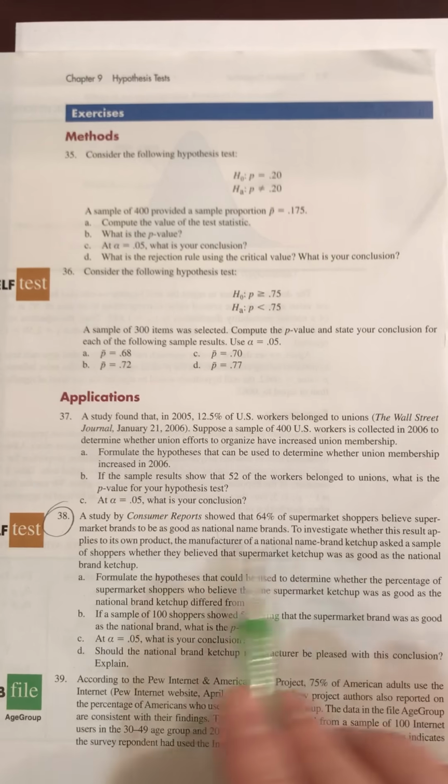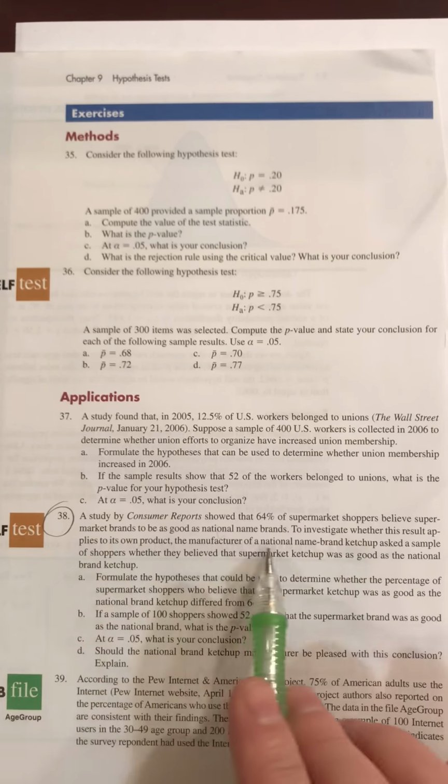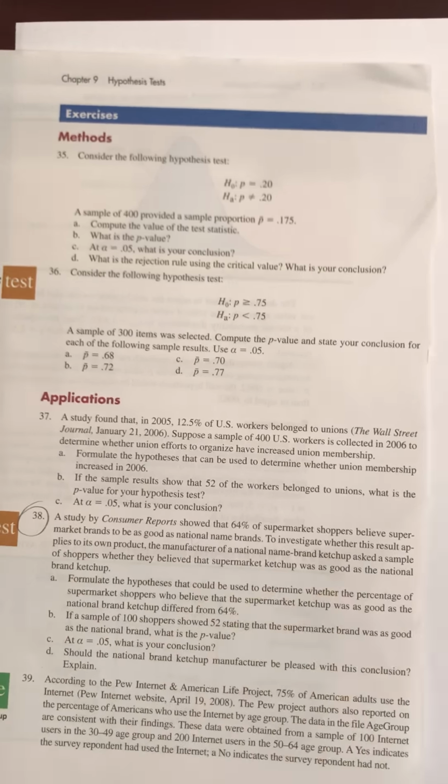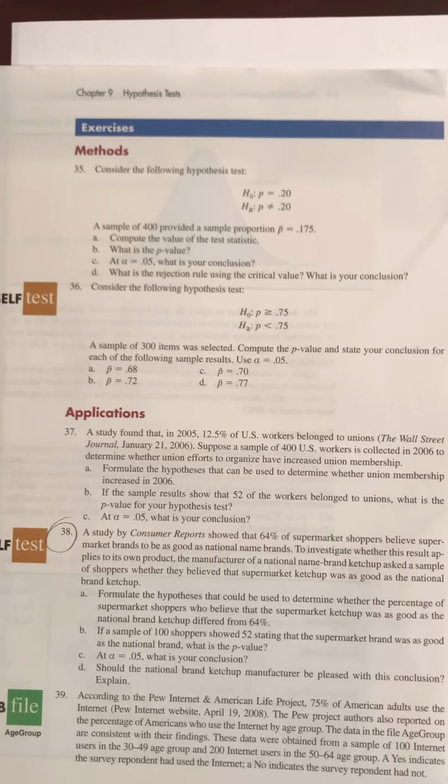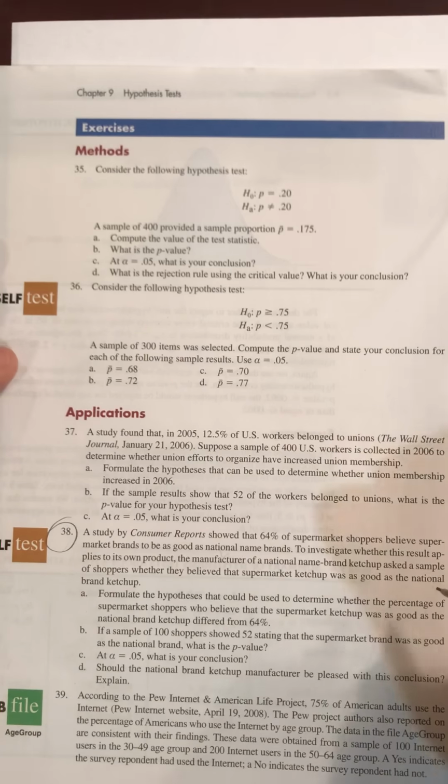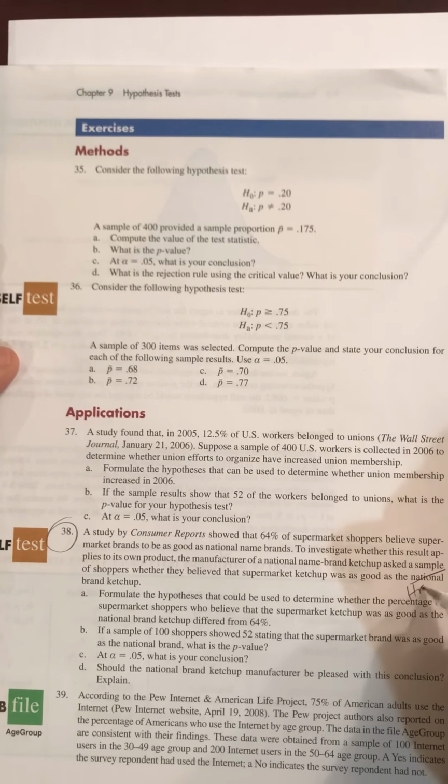So to investigate whether this result applies to its own product, the manufacturer of a national brand ketchup, and let's call it Heinz or whatever, asked a sample of shoppers whether they believe that supermarket ketchup was as good as Heinz. All right, so let's do Heinz ketchup.